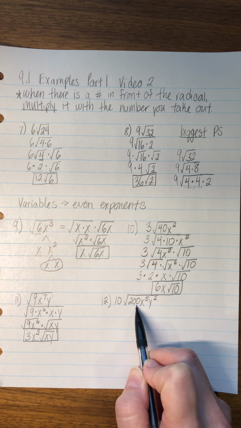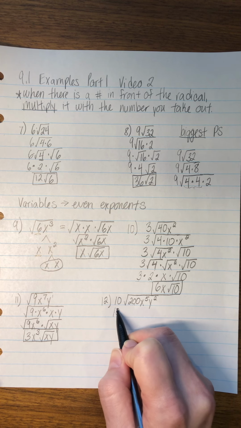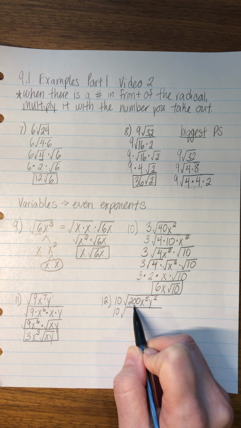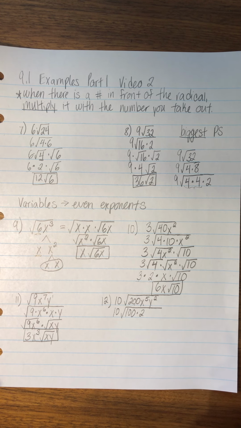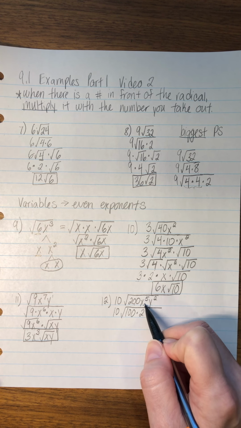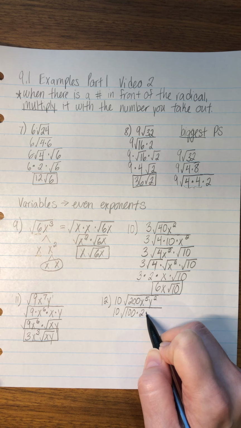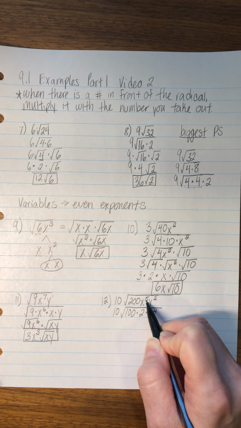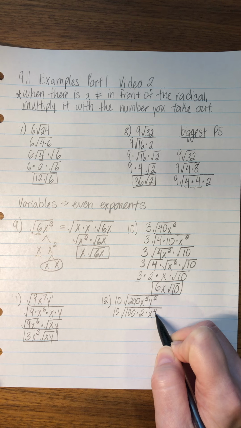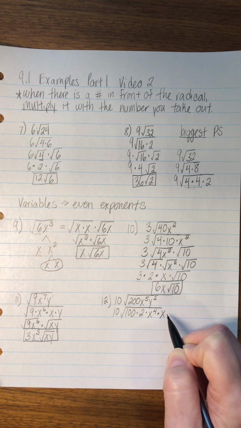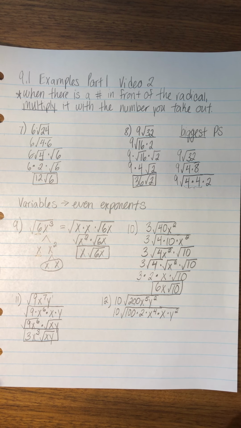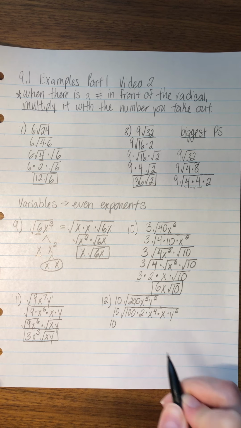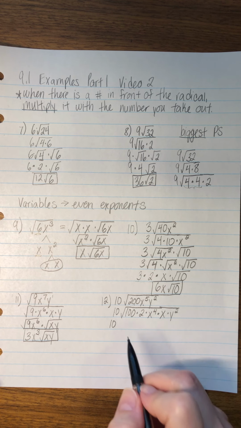Let's start breaking up the first two that are not perfect squares. The 10 is going to stay the same. The square root of 200, I'm going to make this 100 times 2. Let's break up x to the 5th. We're going to make that x to the 4th, so just take one exponent away to make it even, and then times x. Finally, we have our y squared, which is going to stay the same because it already is a perfect square. I'm going to reorganize this and put all of my perfect squares together.